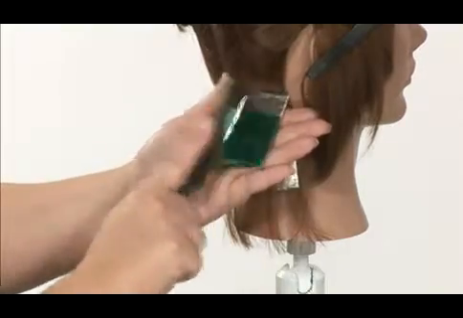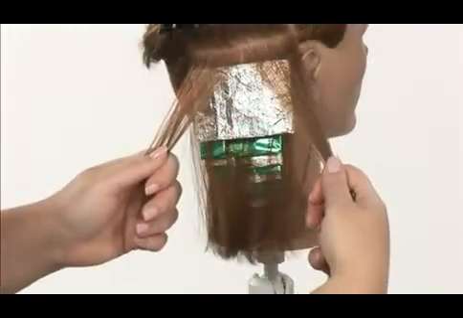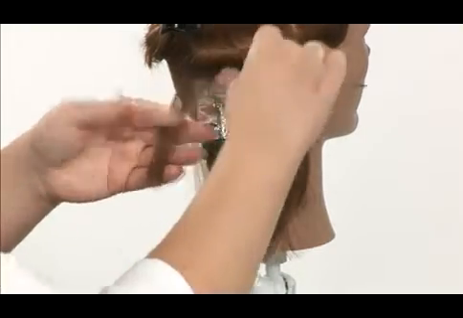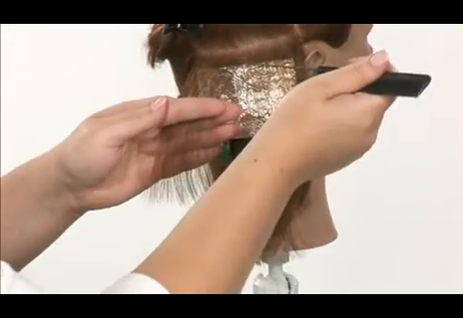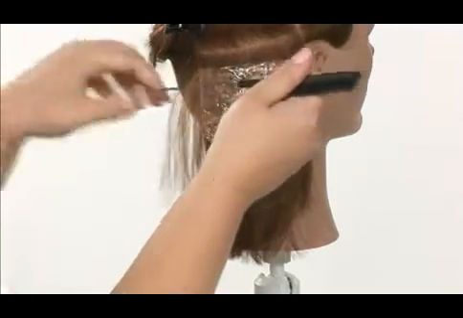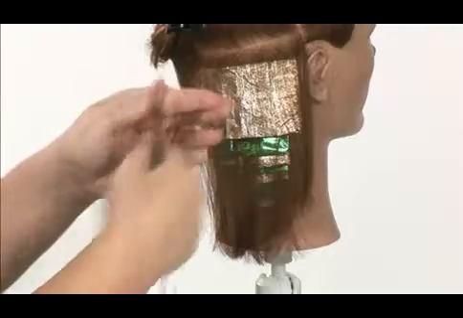Work toward the top, alternating highlights and lowlights. As partings become too wide, subsection and apply 2 foils to allow more control and proper color development. Note that you may need to subsection more than once in the widest area.